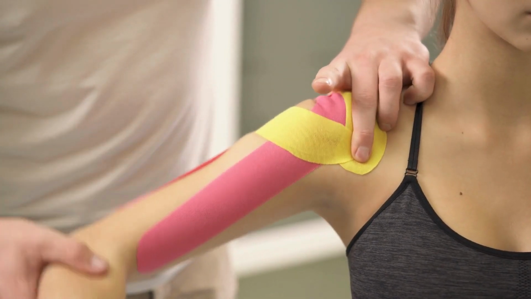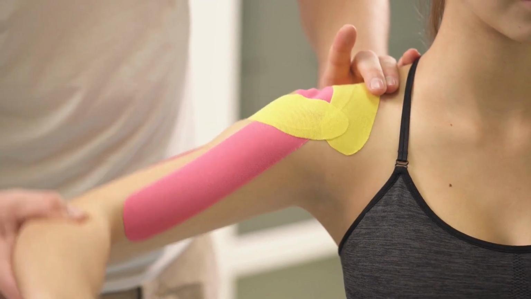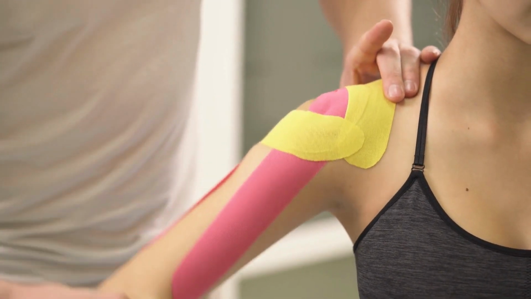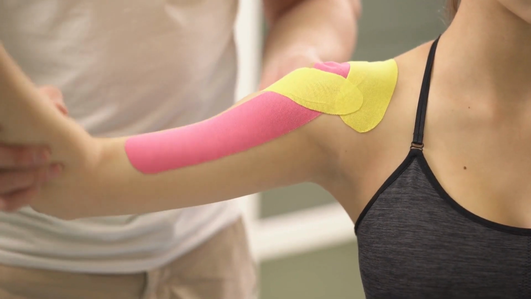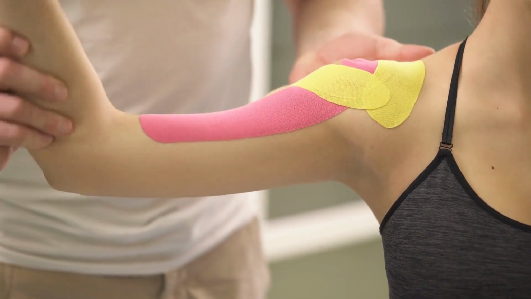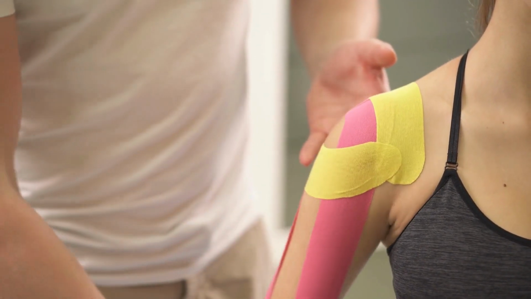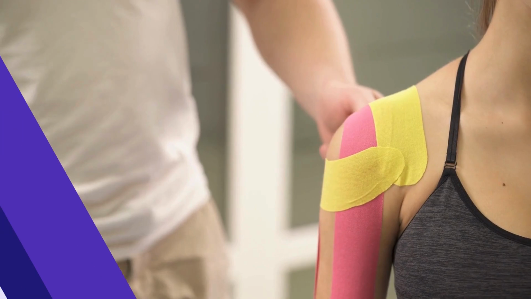Whether used for diagnosing injuries, monitoring recovery, or preparing patients for physical activity, this chart helps healthcare professionals identify mobility issues early and determine the most appropriate next steps for treatment or further testing.